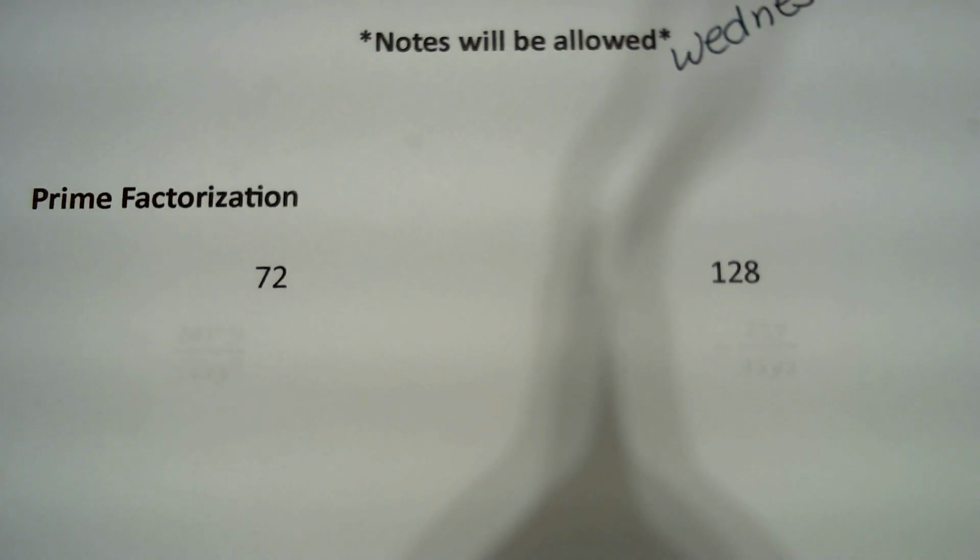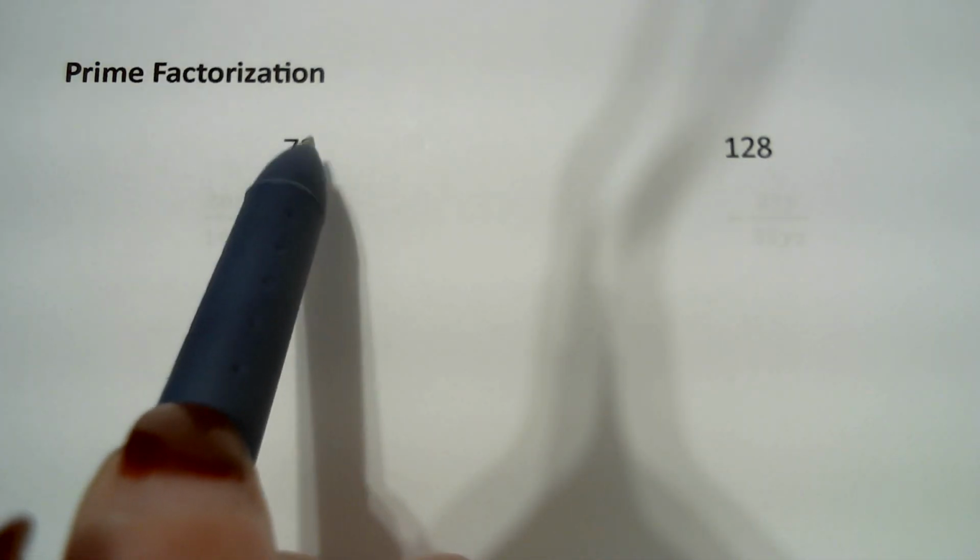First, we're going to go over prime factorization. This we learned around Christmas time, and we call them our Christmas trees. When we want to find the prime factorization of a number, we're taking a composite number, meaning a number made up of other factors, or a product of other factors, and we're going to break it down until we break it down into its smallest possible factors. So 72 is where we're going to start.